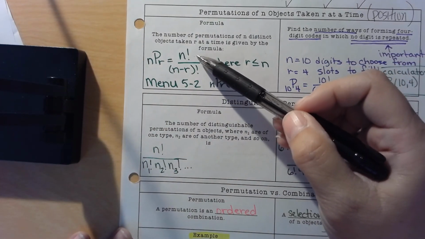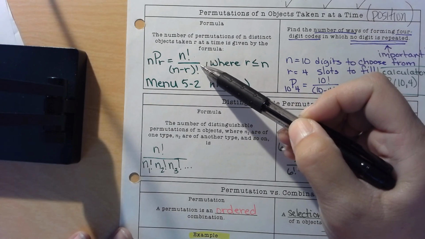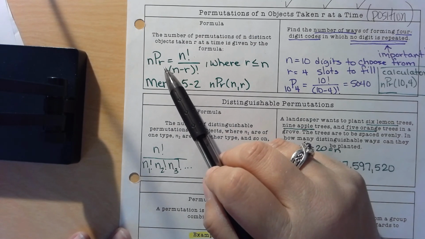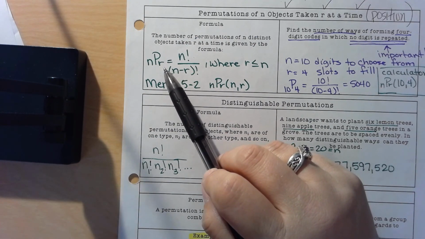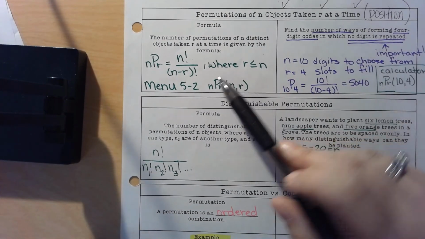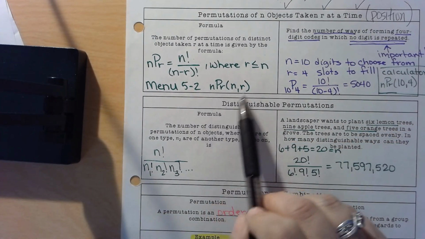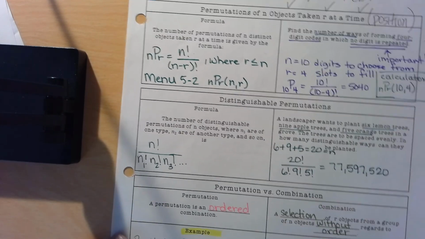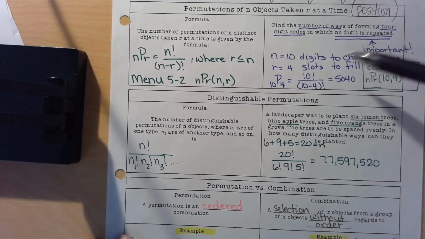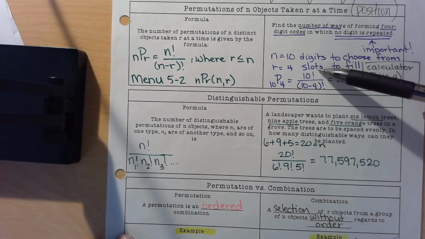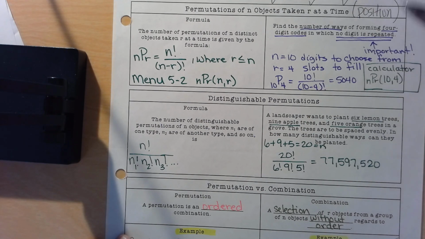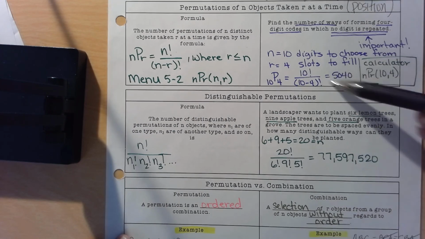The permutation formula is n factorial over n minus r factorial. N is your sample size. R is how many you're selecting out of that sample, the smaller group you're getting. On our calculator, menu 5.2 will pop up like this, and you just put in n comma whatever the r is. So we want a 4-digit code. We have 10 digits. We're picking 4 slots. We put in 10 factorial divided by 10 minus 4 factorial, or we can do menu 5.2 and put 10 comma 4 and we'll get 5,040.